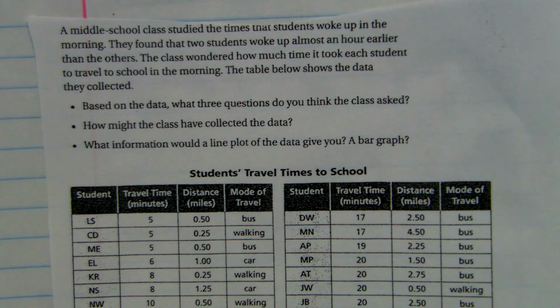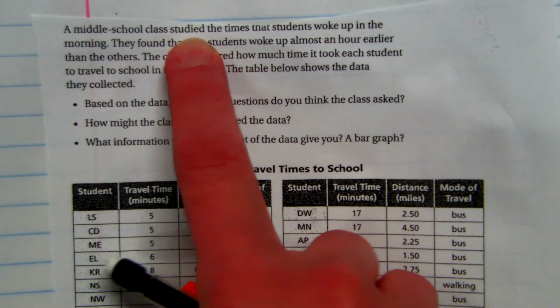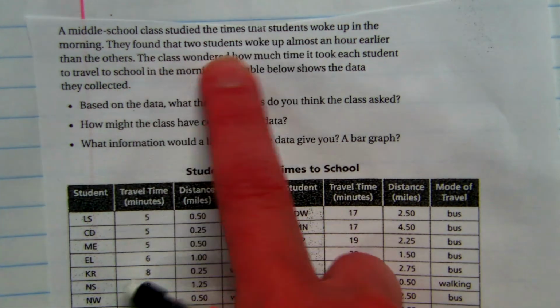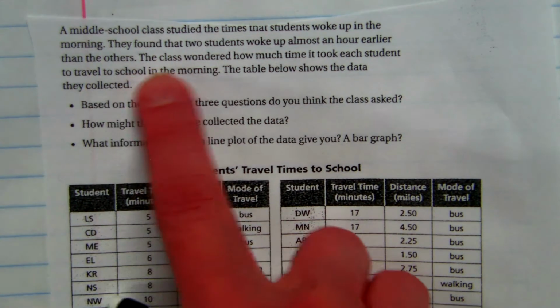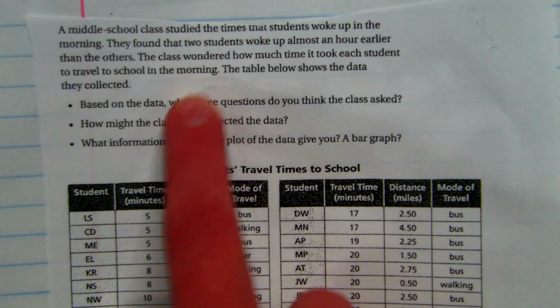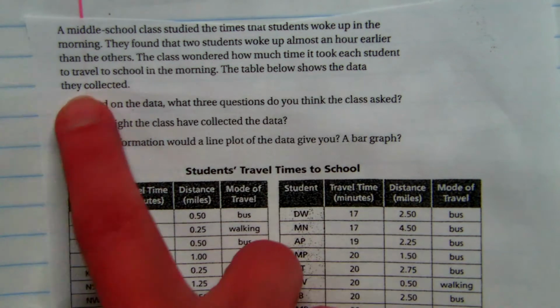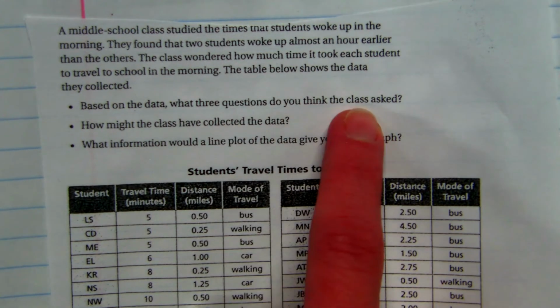Today's lesson is on histograms. So let's start by just reading what we have at the top up here. A middle school class studied the times that students woke up in the morning. They found that 2 students woke up almost an hour earlier than the others. The class wondered how much time it took each student to travel to school in the morning. The table below shows the data they collected. Based on the data, what 3 questions do you think the class asked?